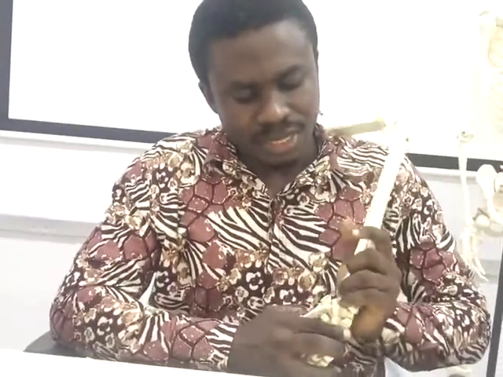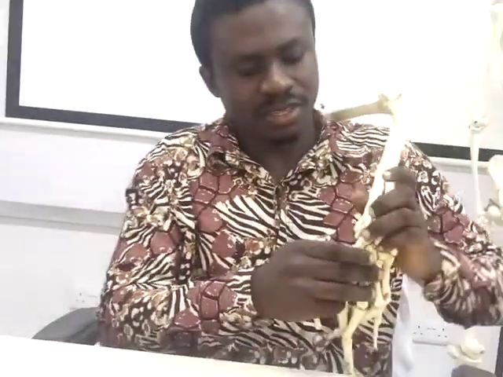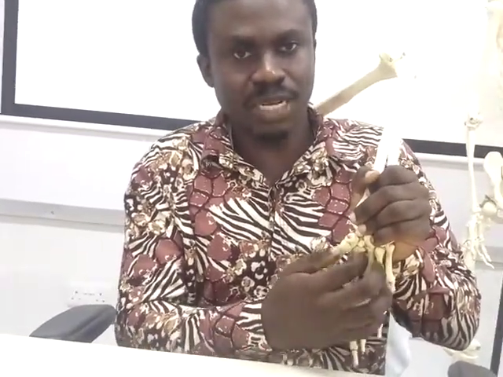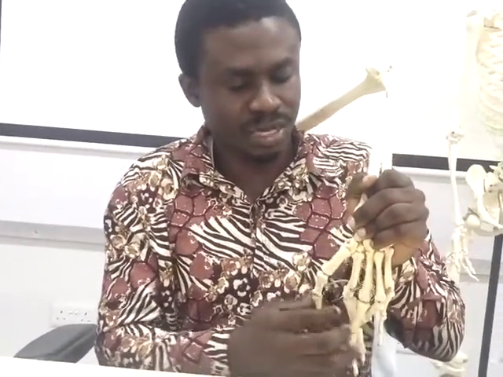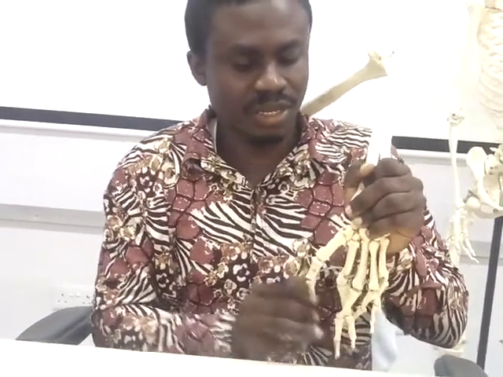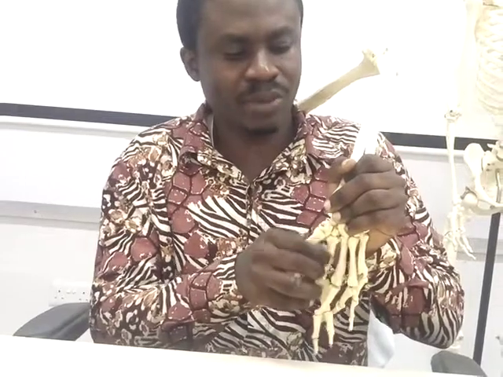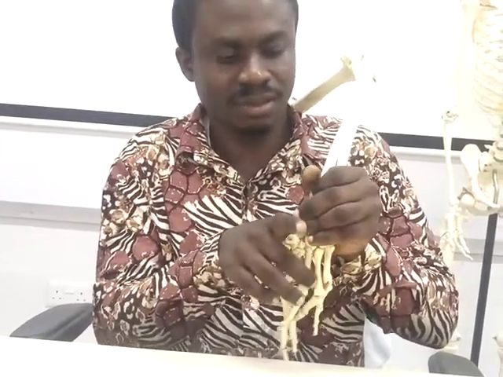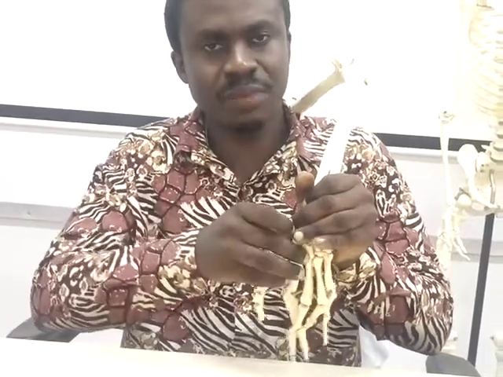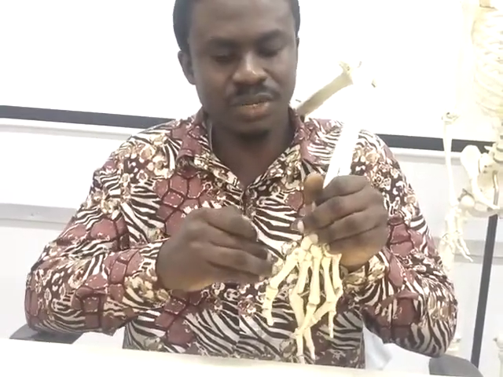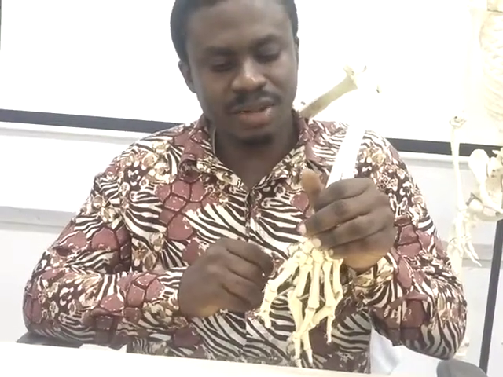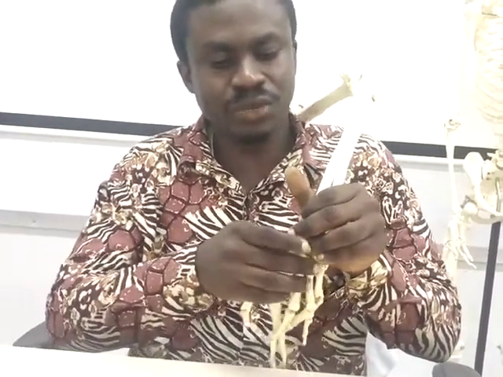Now, in the hand, we have the bones forming the palm, and then bones forming the digits or the fingers. Those forming the palm are known as metacarpals because they go beyond the carpal bones. Meta means beyond. Metacarpals. Remember that the carpal bones are actually 8 in number.